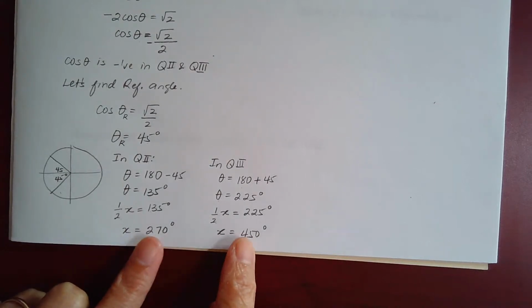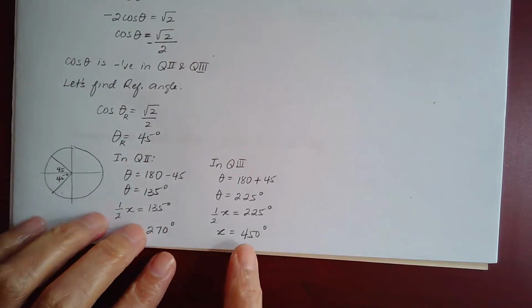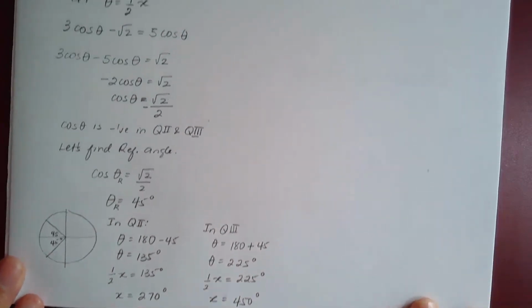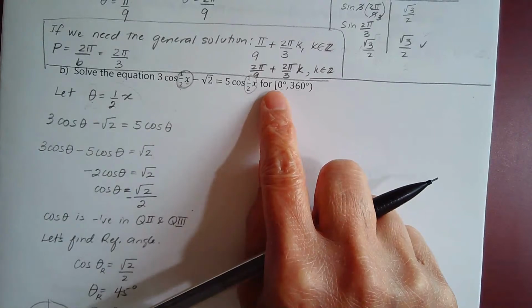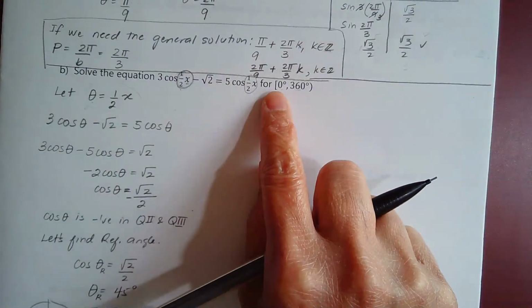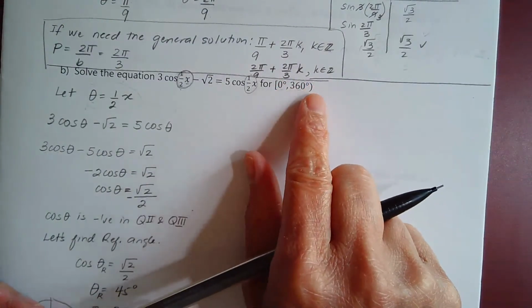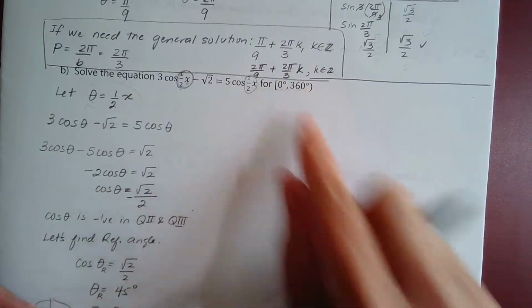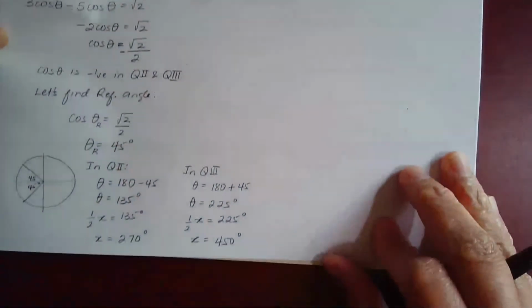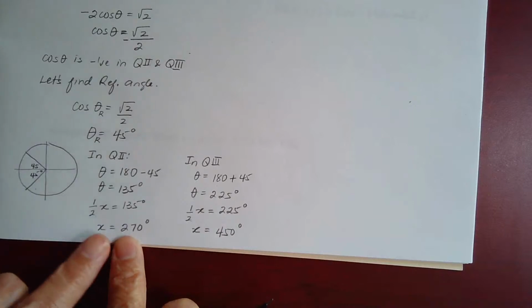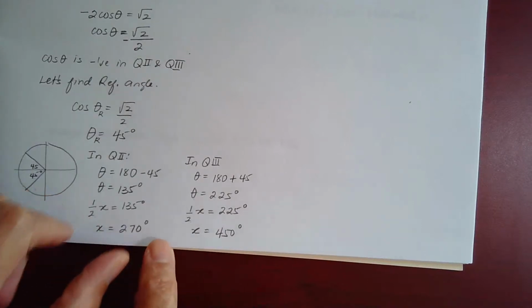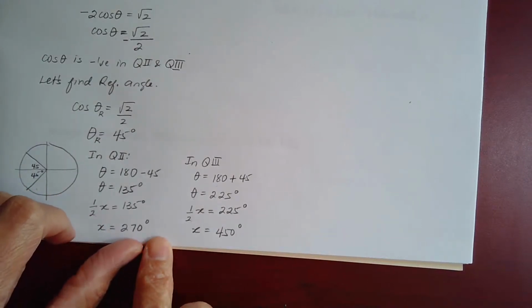So it looks like we have two solutions in this particular case. But look at this: our solution has to be found between 0 and 360. So 270 is in the domain, that's a solution within the domain.